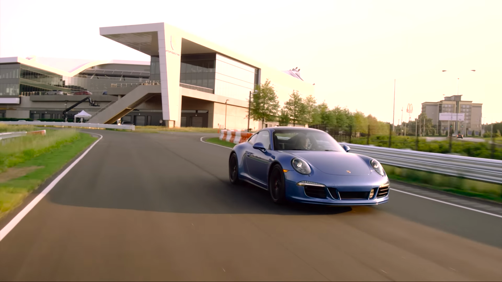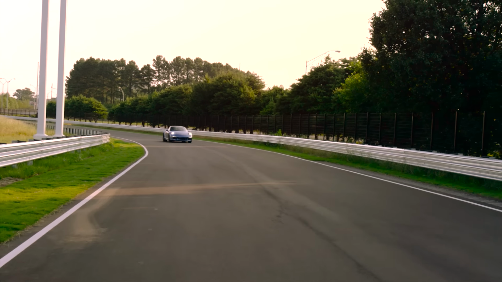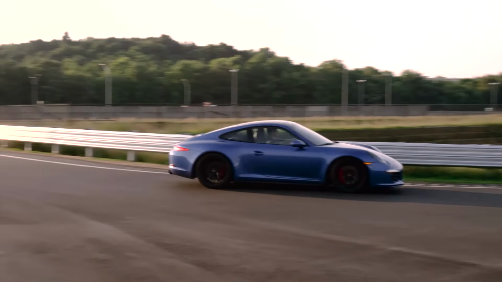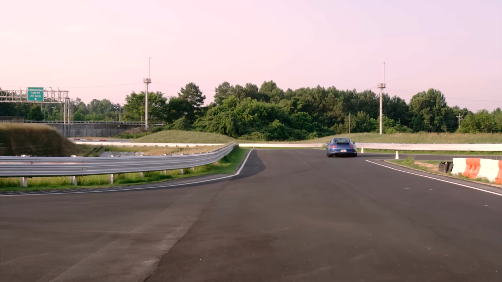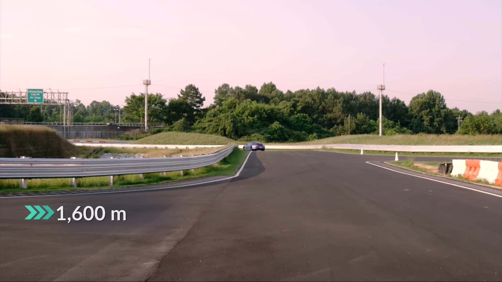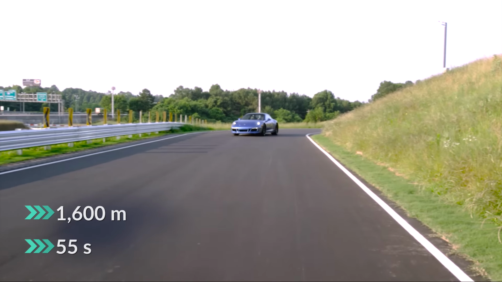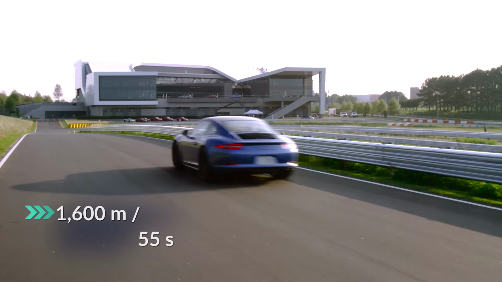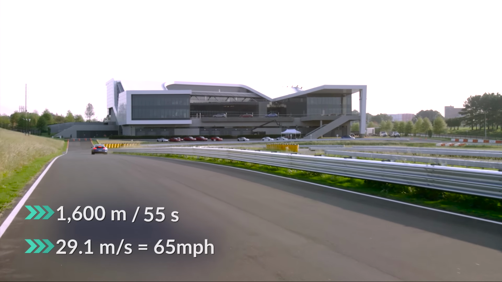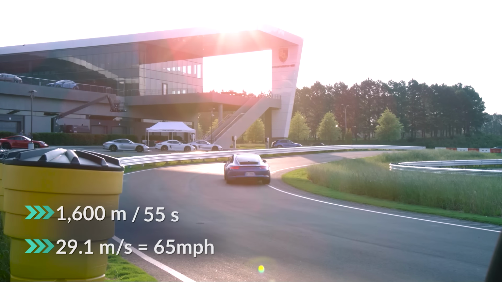When a car makes a lap around the track, we can calculate its average speed using the distance it traveled and how much time it took. One lap around this track is 1,600 meters, and the time it takes this car is 55 seconds. So the average speed was 1,600 meters divided by 55 seconds, which is 29.1 meters per second. That's pretty fast.